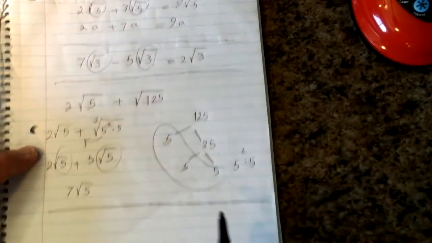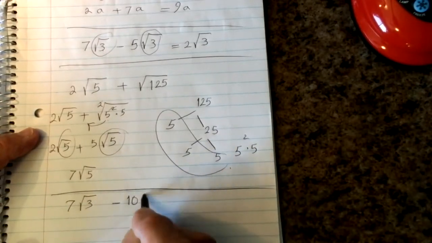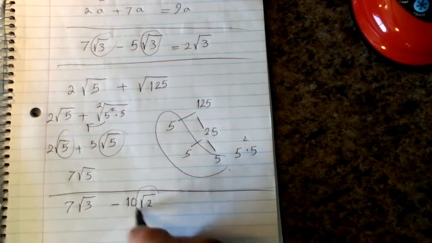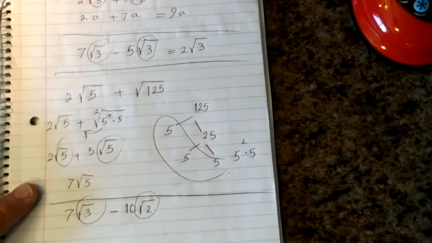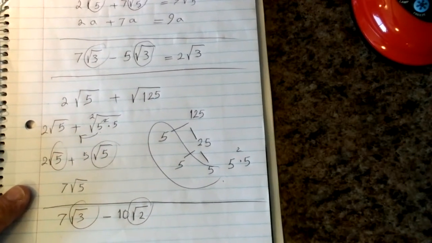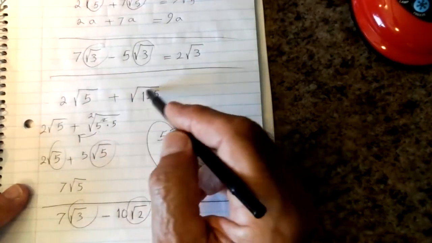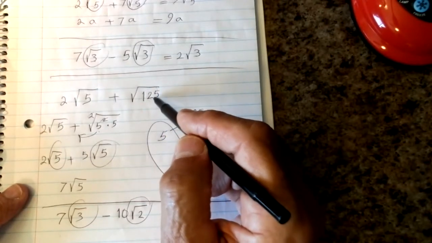For instance here, say I have 7 radical 3 minus 10 radical 2. No, I cannot subtract these two. Why not? Because these two radicals are not equal, and you cannot take any more number out of these. So again, for addition and subtraction, we try to have the same radical. A number under the radical should not be exactly the prime number, it's just a number that you cannot remove any more factor out of.